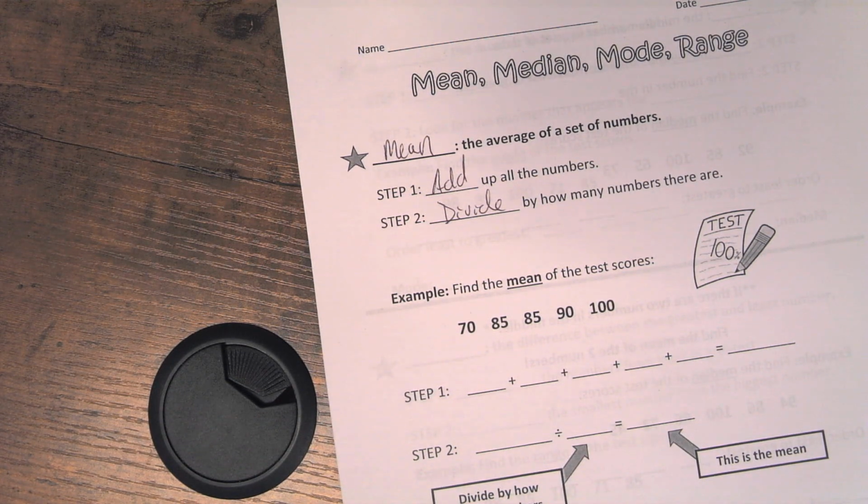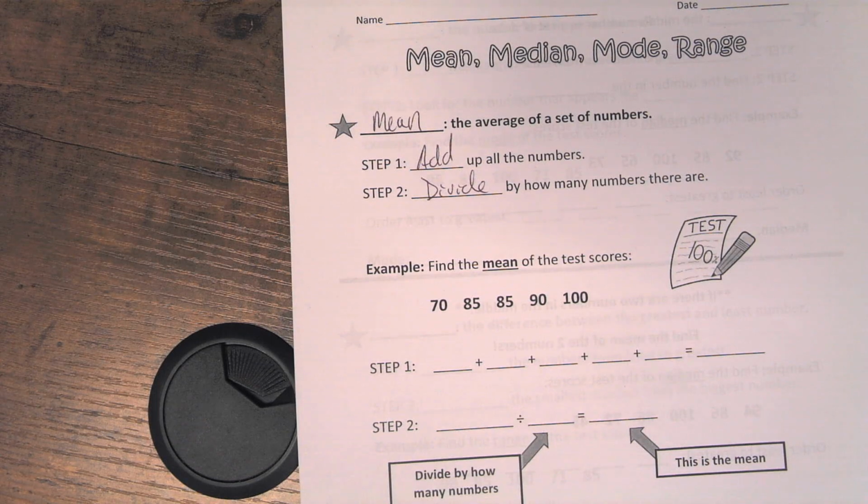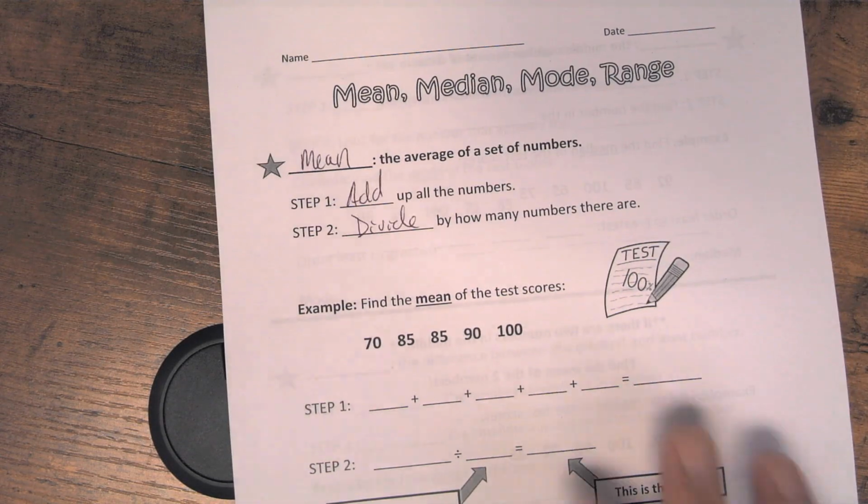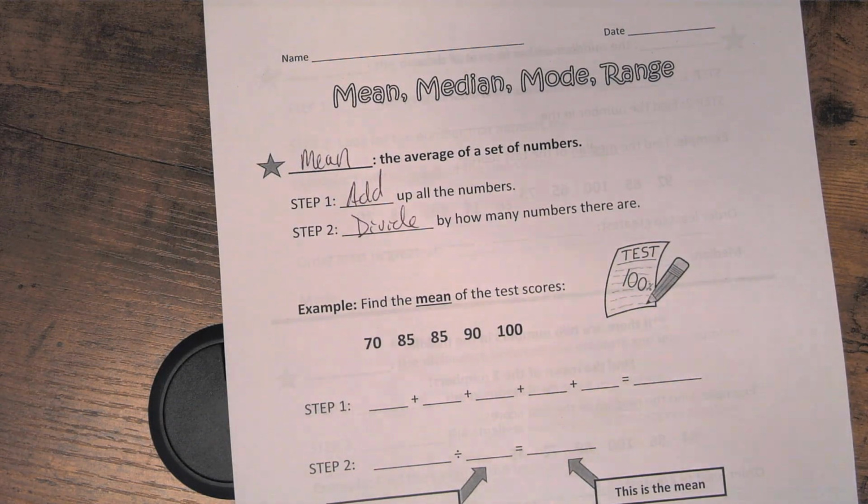You're finding the average of, like, test scores. So if you wanted to find the average score you get on tests, you add them all up and divide by how many you've taken. And that will give you the average on all the tests you've taken in a class or whatever.